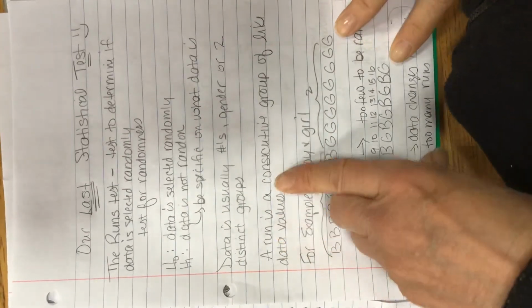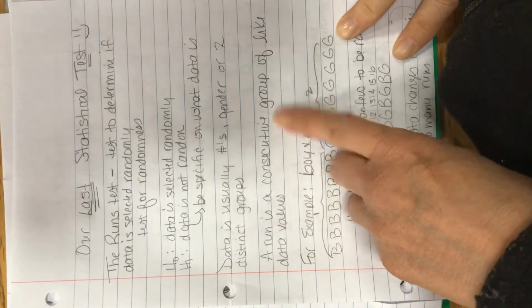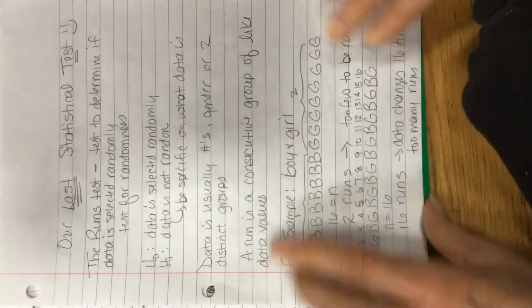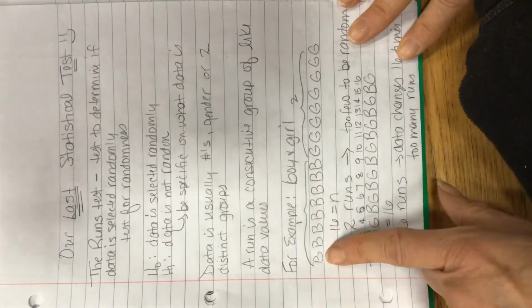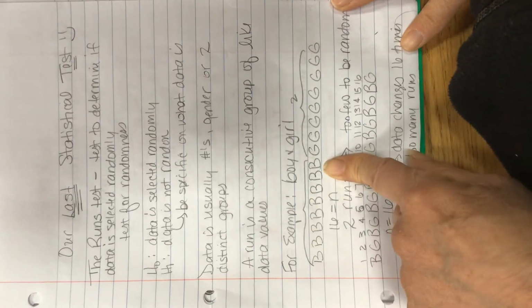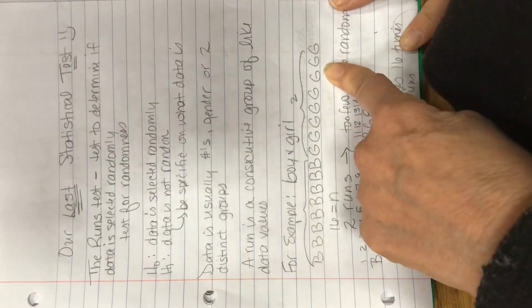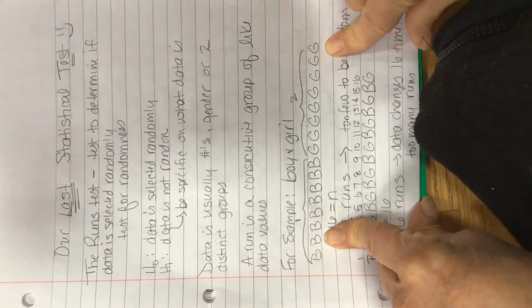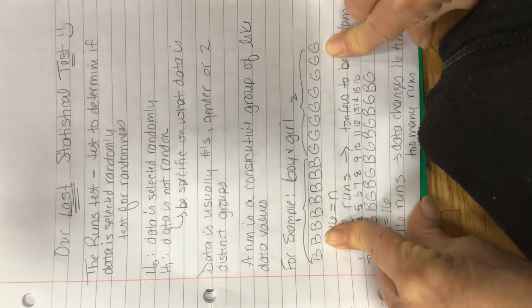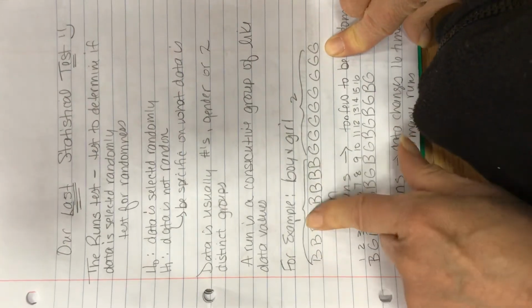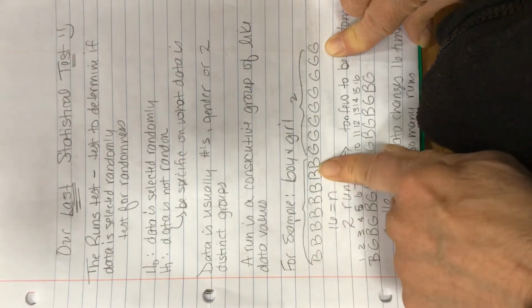And then a run is a consecutive group of like data values. So I have boys and girls, because that's kind of easy to do. So this first set of data looks like your 7th grade dance, with all the boys on one side, all the girls on the other side. So this does not look random to you. It looks like all the boys are on the left and all the girls are on the right. So all these boys represent 1 run, because they're all the same.